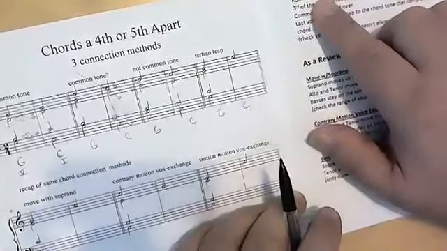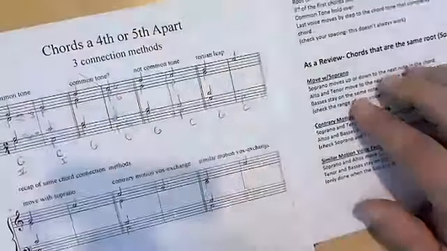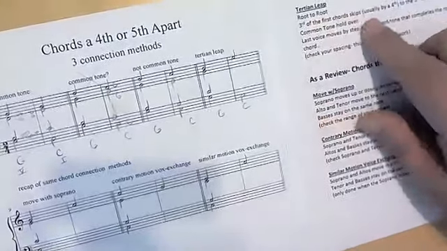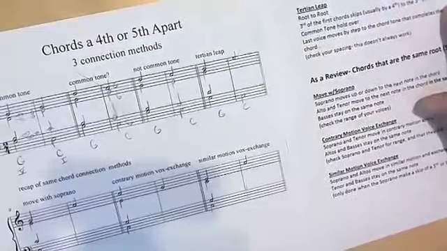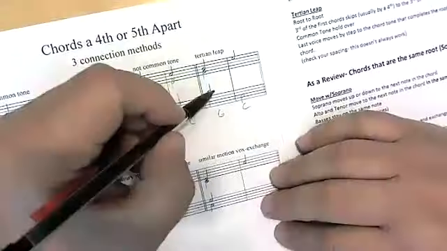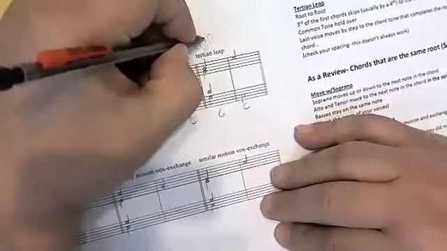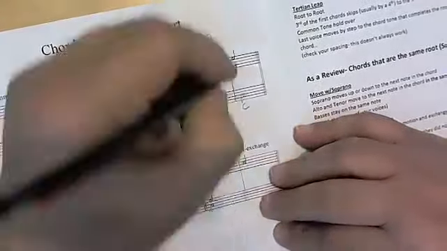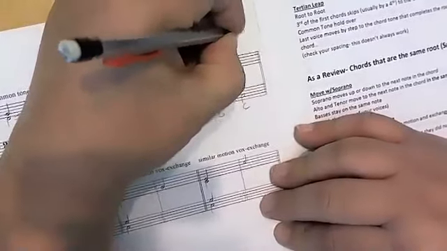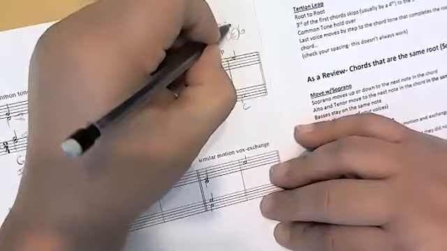This is the bass line always, right? So G goes down to C. Good so far. Now here's where it gets a little weird. Third of the first chord skips, usually by a fourth, to the third of the second chord. Let's make sure we understand what that means. The third of this chord, which is G, B, D, there it is right there, is going to skip to the third of this chord. That's why they call it tertian leap, because third leaps to third and tertian means third, okay?